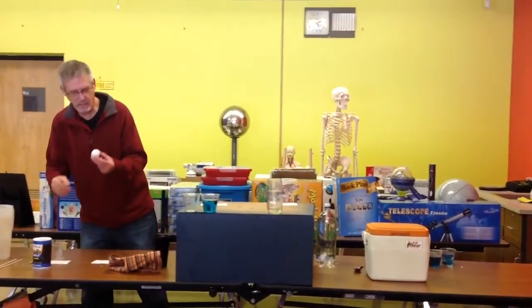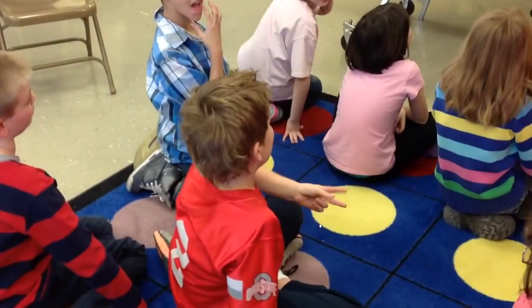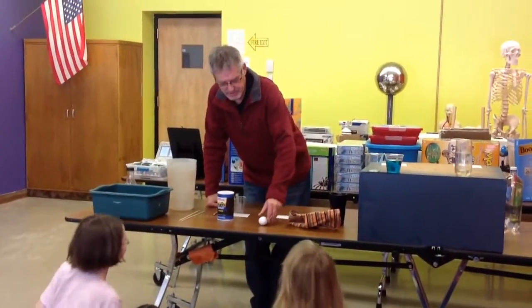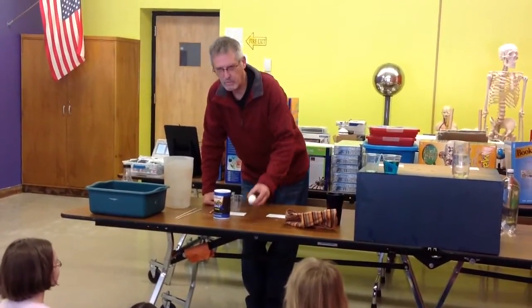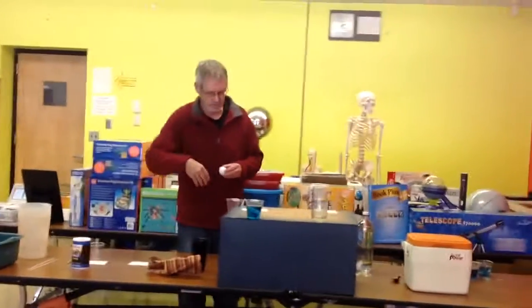It's a raw egg. Anybody know how you can figure out the difference between a raw egg and a hard-boiled egg without cracking it? Yes. A hard-boiled egg will spin, a raw egg won't. Yes. Because this has a liquid center, it doesn't spin, it just kind of wobbles, whereas a hard-boiled egg has a solid center and it will spin really well. It has nothing to do with this experiment.